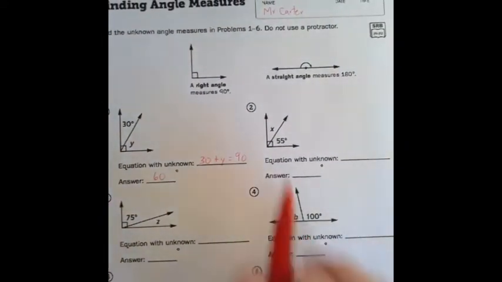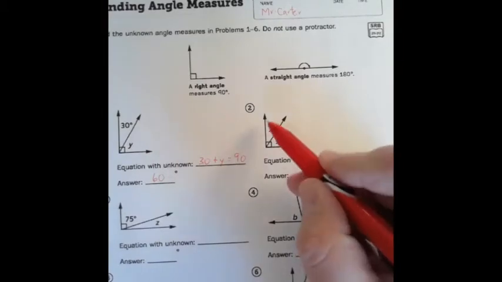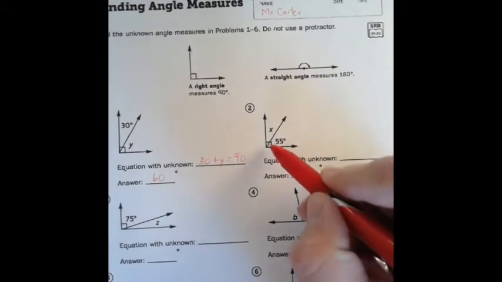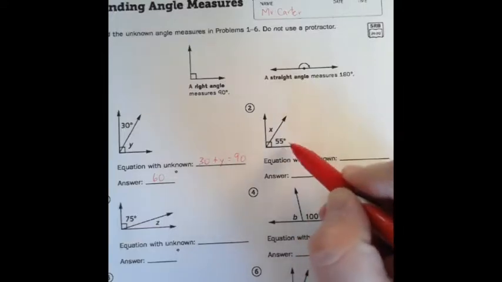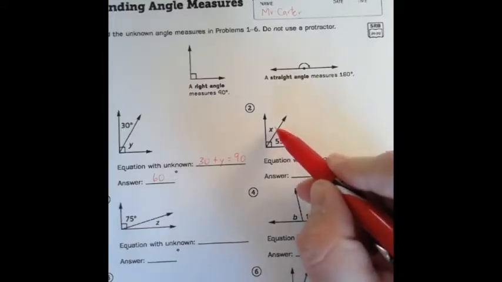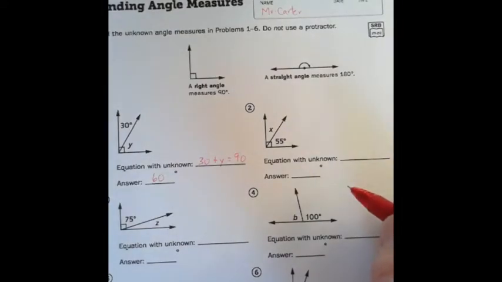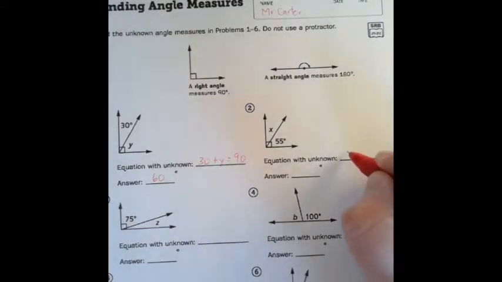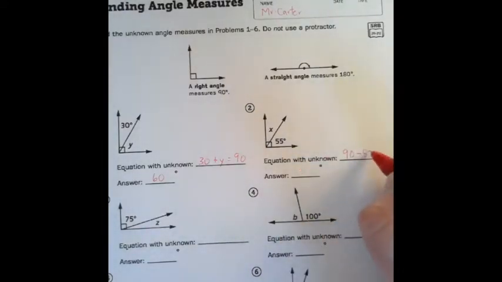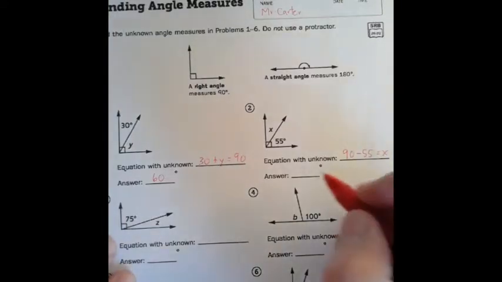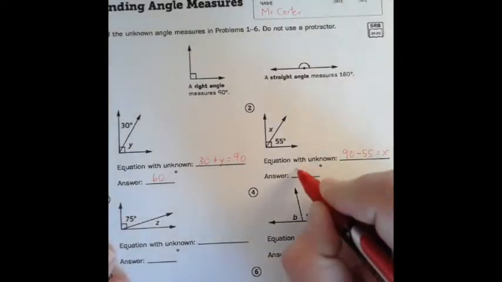If we look over here, number 2, we have again a 90-degree angle because we've got the square here in the corner. Again, this part of the angle is 55 degrees, and that is our unknown. So another equation that we could have done for this is we could take our total, which is 90 degrees, take away what we know is 55, and that would leave us with our x. So if we go 90 take away 55, that would be 35.